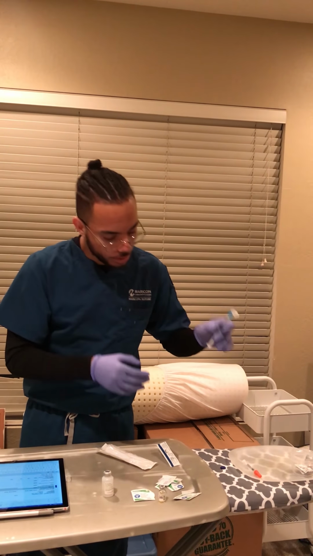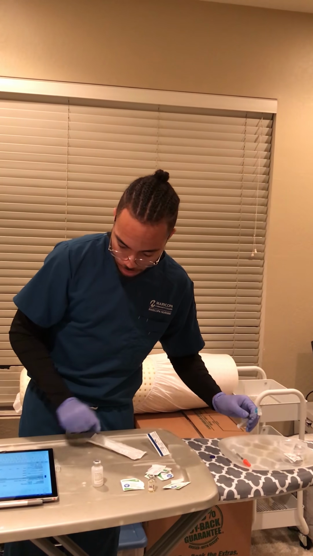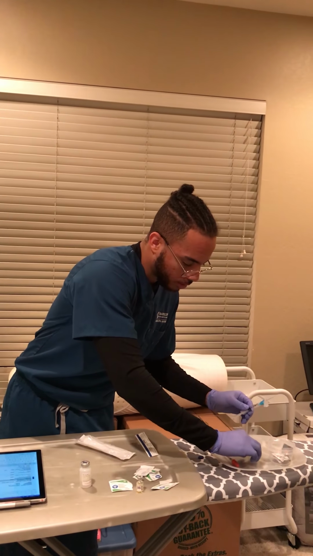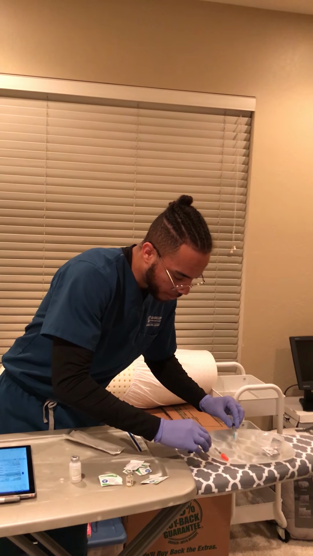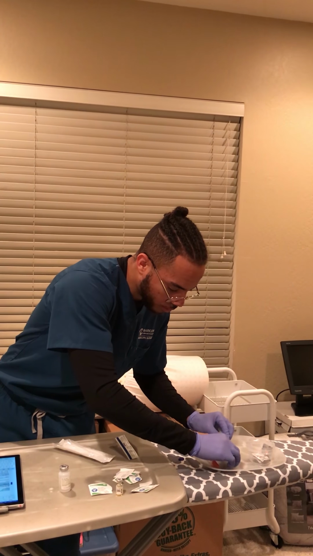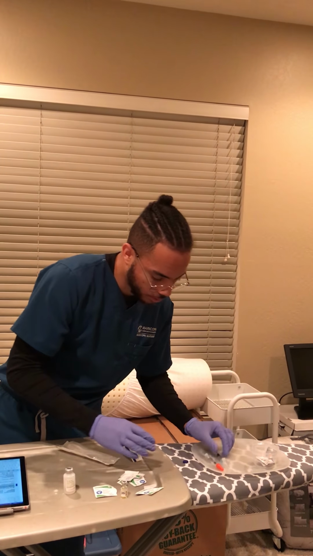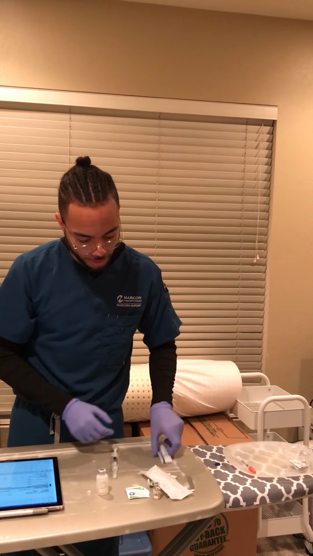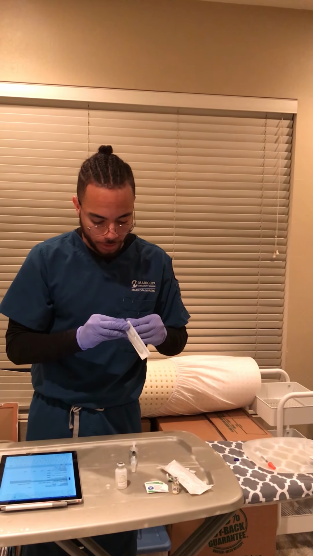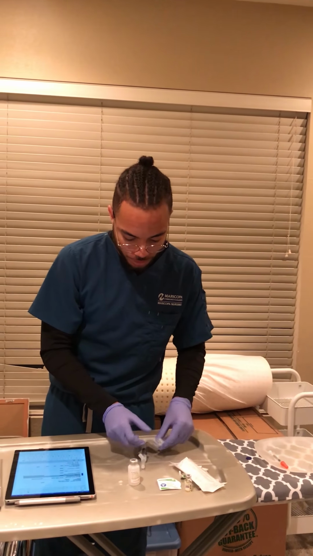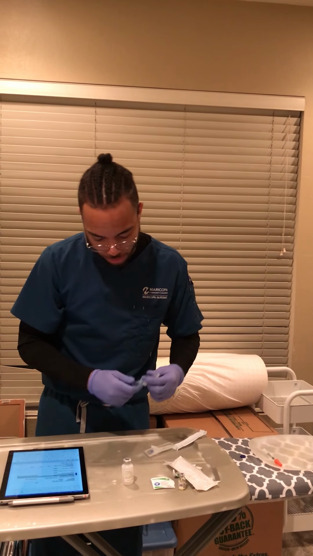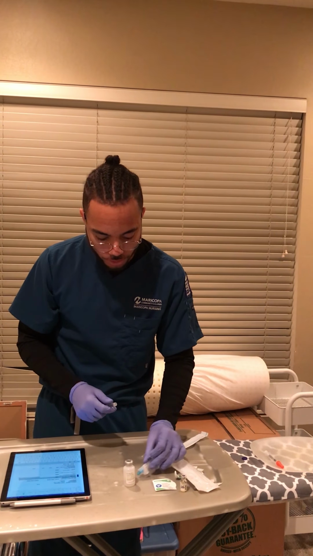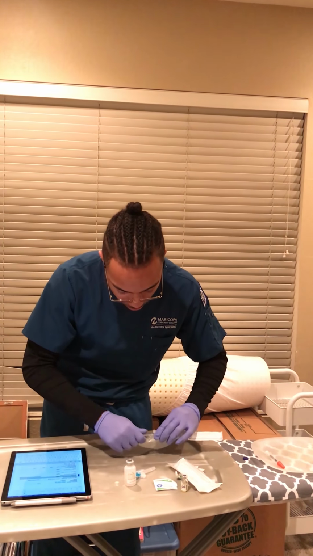And we're perfect. There's my cap. Just going to recap prior to administration. Cool. And to get a sterile needle, I have a second one right here. I'm going to swap these out because I already used it, stabbing it into the vial.